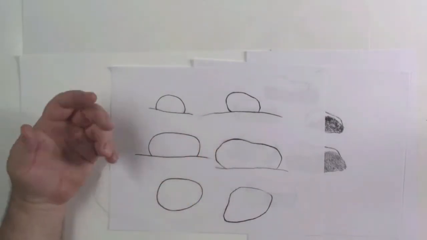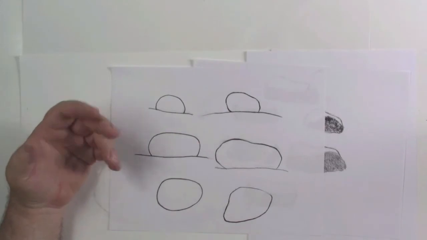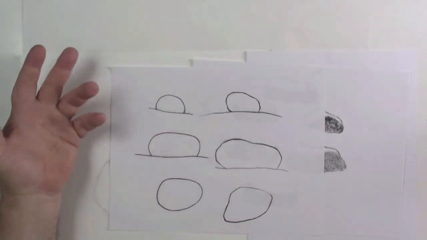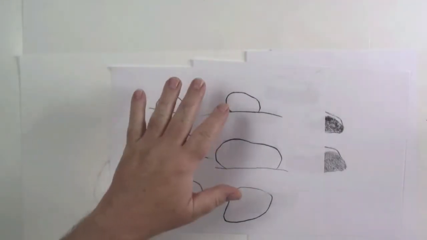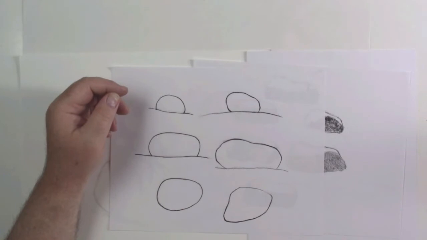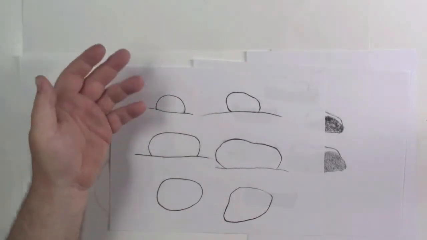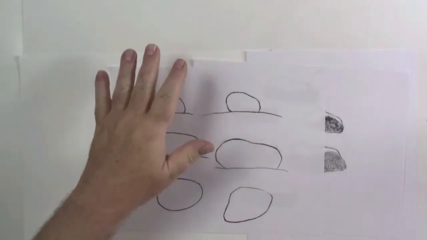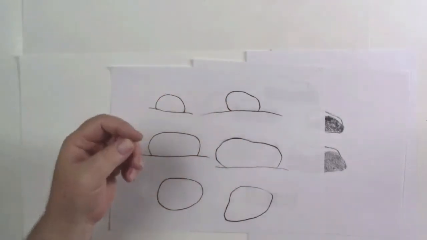Straight lines imply what's called inorganic shapes, or some people would just call them dead shapes. We're not talking about chemistry here. We're talking about things that look alive versus things that don't look alive. In drawing, you'll hear it referred to sometimes as organic shapes versus inorganic shapes, meaning things that are dead or things that never were alive, like rocks.